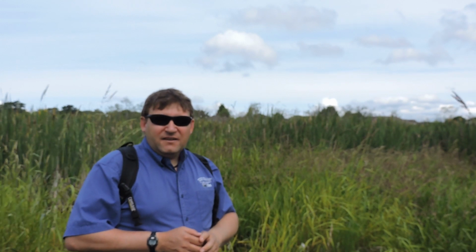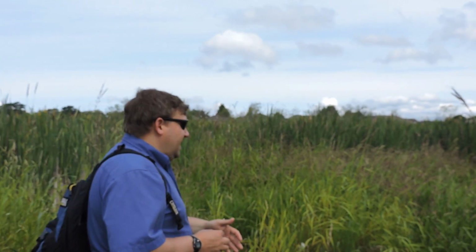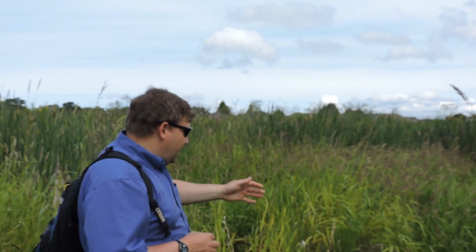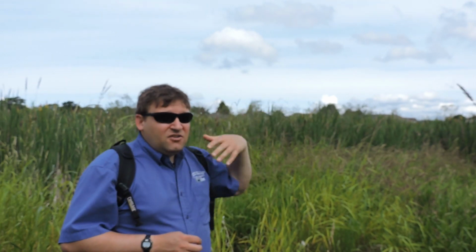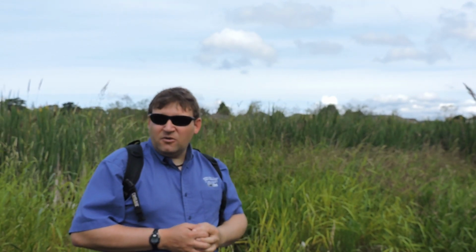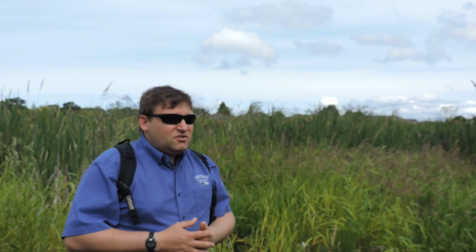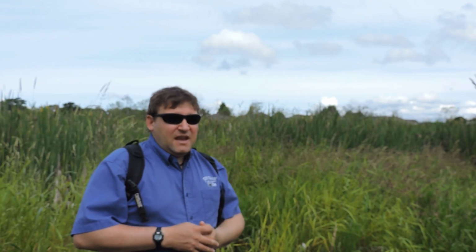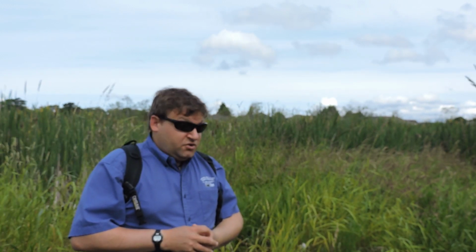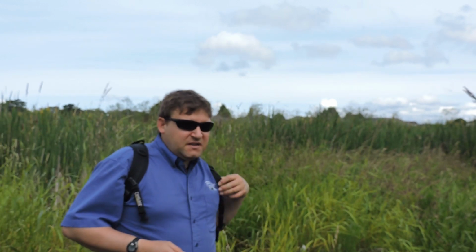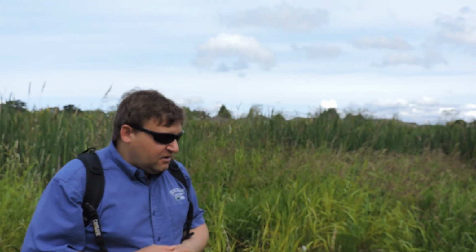It would be very unreasonable to try to determine every single plant species that is present in this wetland, even though it is dominated by two species primarily, the reed canary grass and the cattails. There's a lot of other species that are sprinkled in. So it's unreasonable to try to sample them all, or to try to determine all that are present in a wetland. So instead, we use sampling techniques.